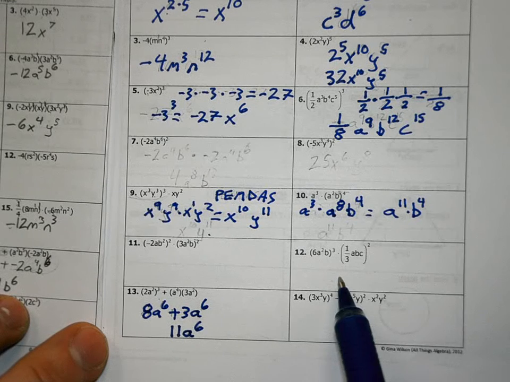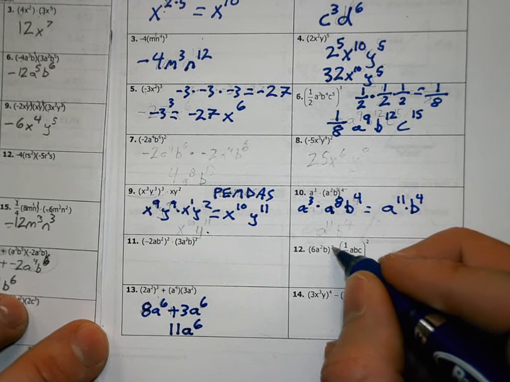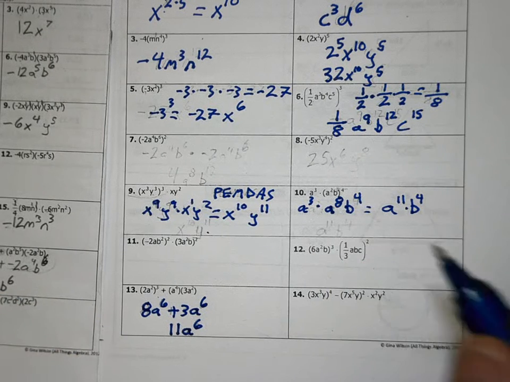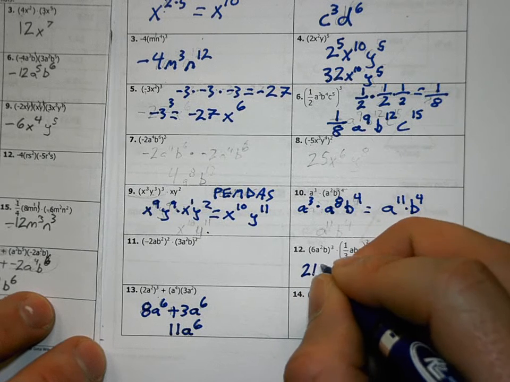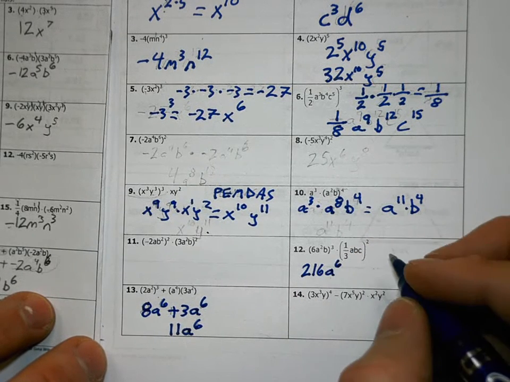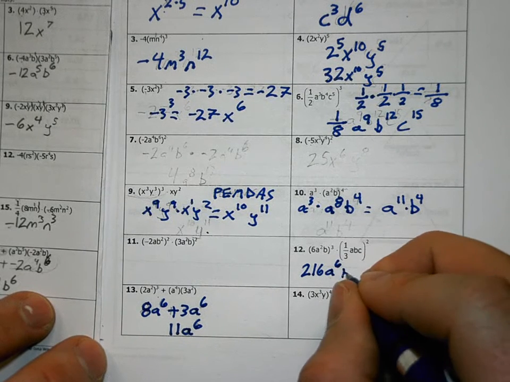Somebody said number 12? Yes. Distribute the 3. 6 to the 3rd power is 216. 3 times 2, a to the 6th. Don't forget that's b to the 1st. 3 times 1, b cubed.